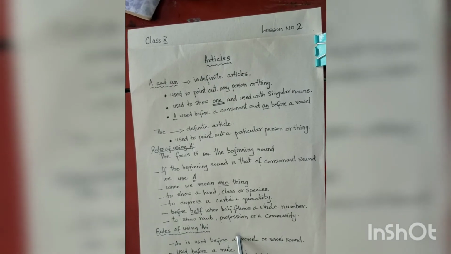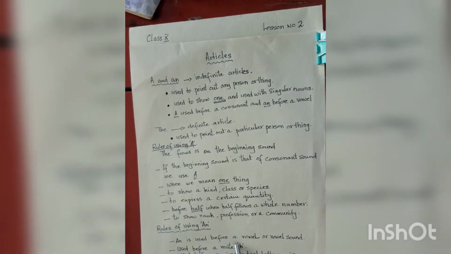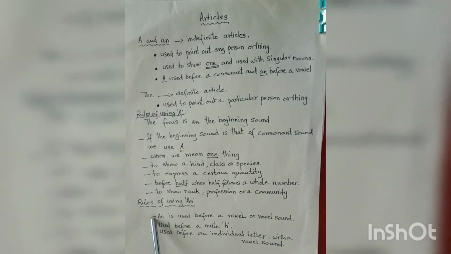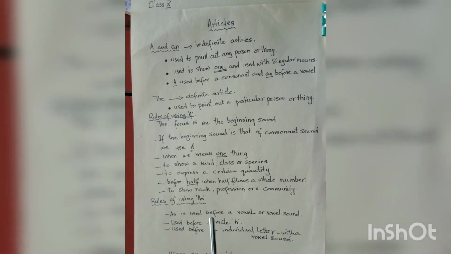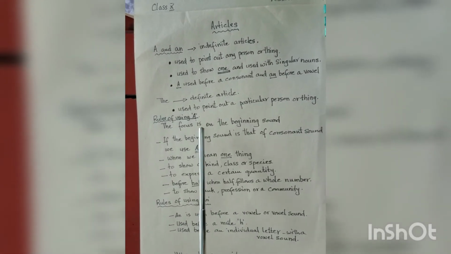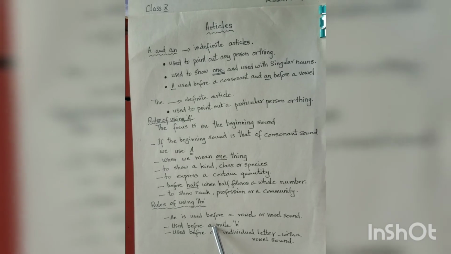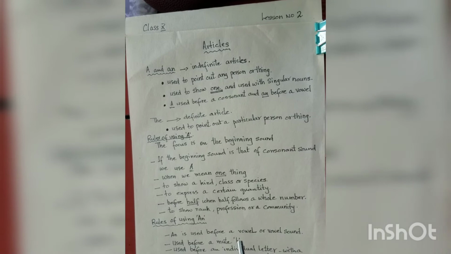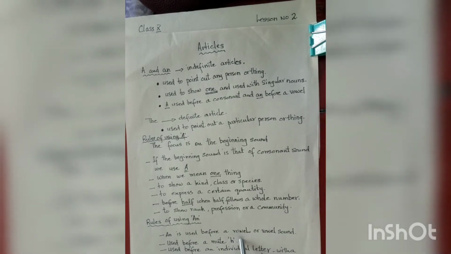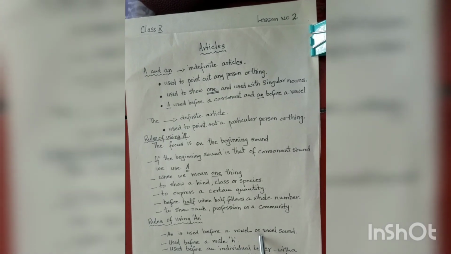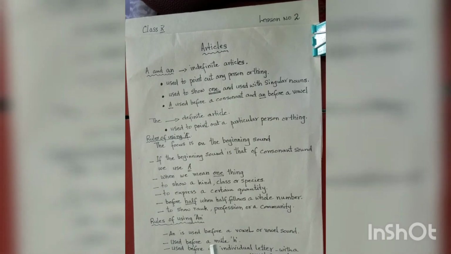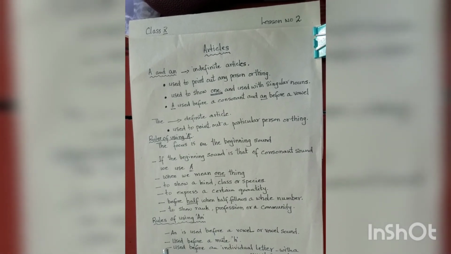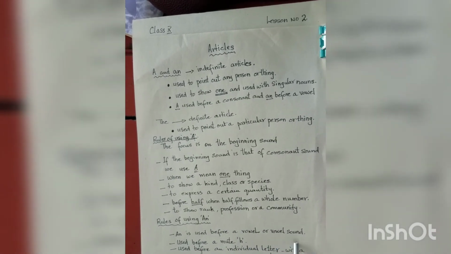Alright children, we go on to the next indefinite article and its rules. I have already told you about the second indefinite article, that is an. We use it before a word with a sound that begins like a vowel. If it has a vowel sound, we are going to use article an in front of that. So let's read the rules. An is used before a vowel or vowel sound.